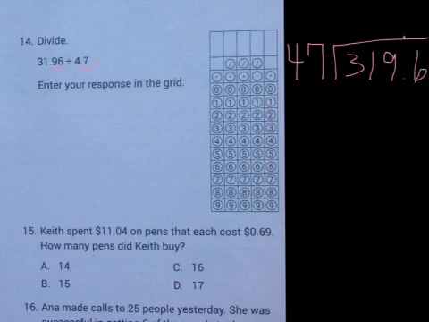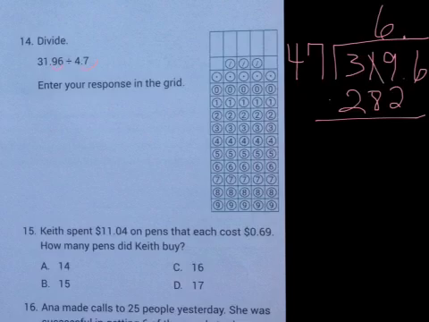So 47 will divide into 319. It'll go 6 times. 6 times 47 is going to be 282. Let's go ahead and subtract. 9 minus 2 is going to be 7. And then 1 will not subtract from 8. So we'll go ahead and make that 3 and 2 and make this 11.